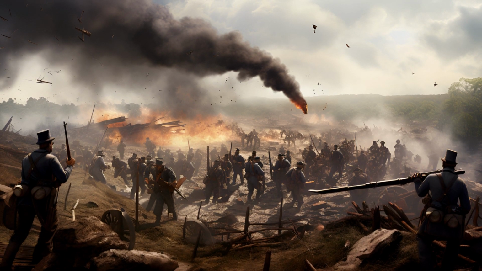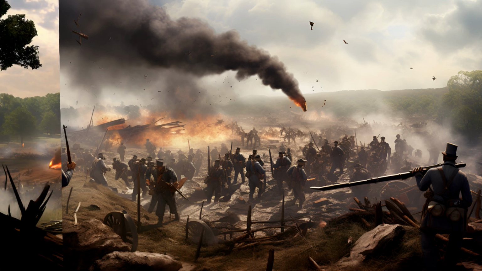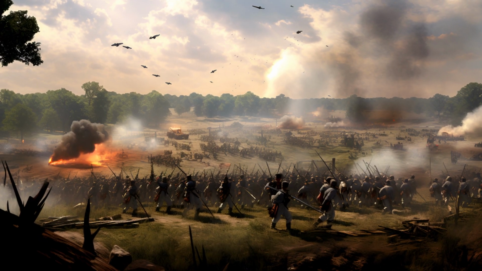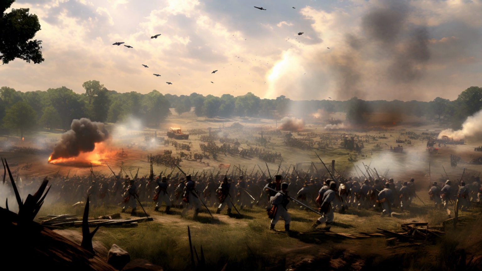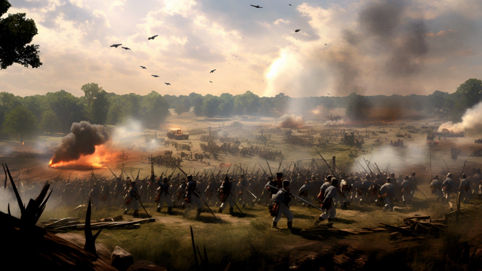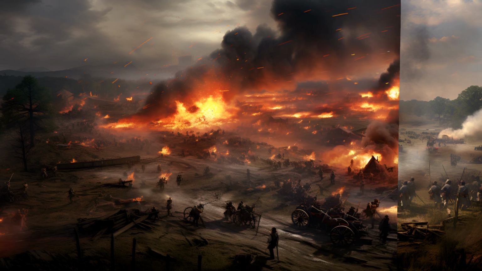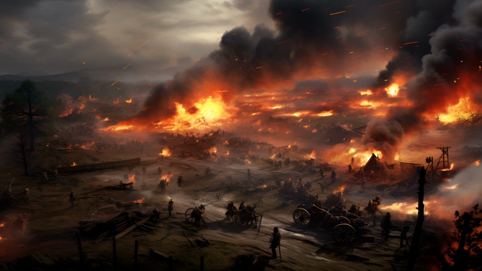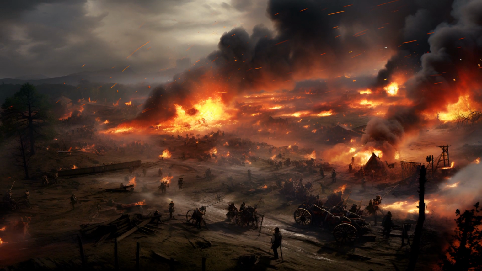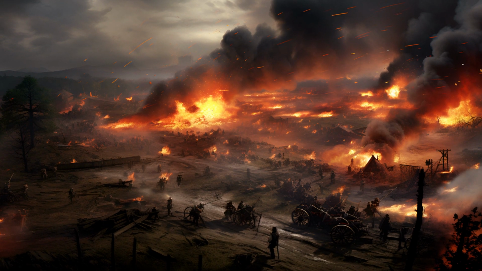Antietam holds immense significance as it marked the first major offensive by the Union Army against the Confederate forces on Northern soil. The battle brought the Civil War's horrors to the doorsteps of ordinary Americans, causing shock and devastation. It exposed the immense human cost of the conflict and intensified the Union's determination to secure a decisive victory.